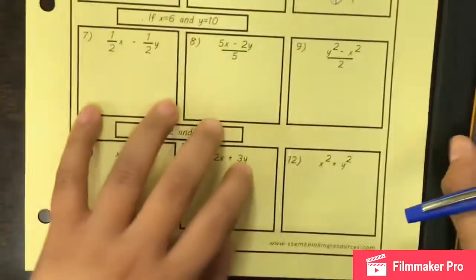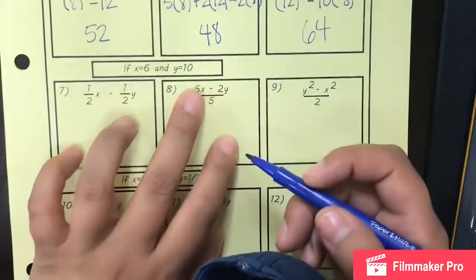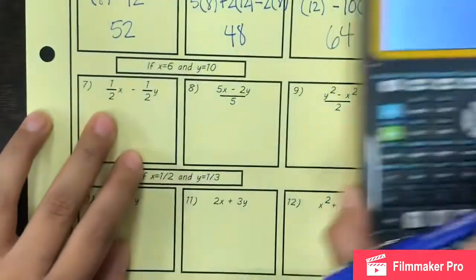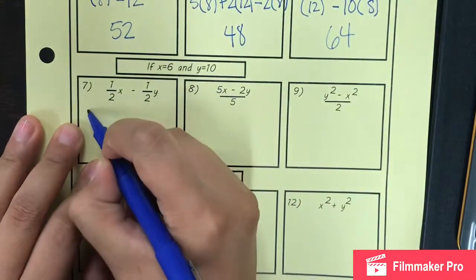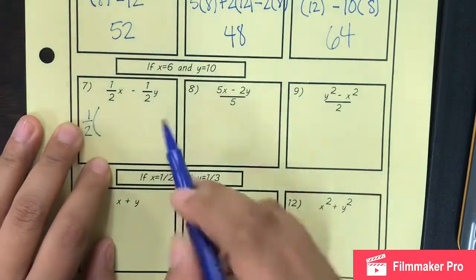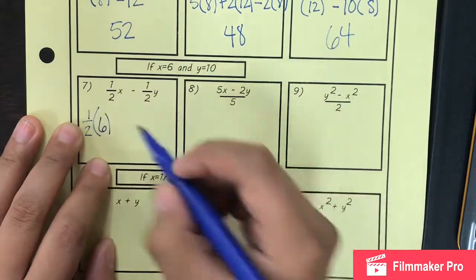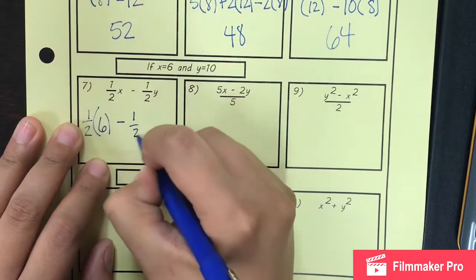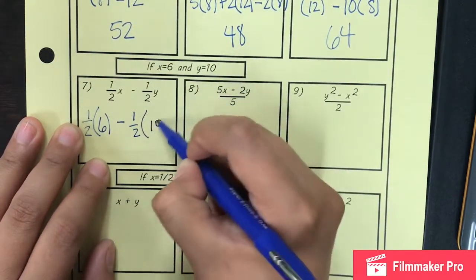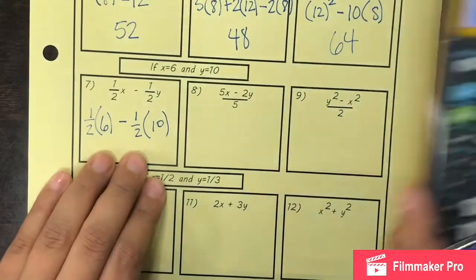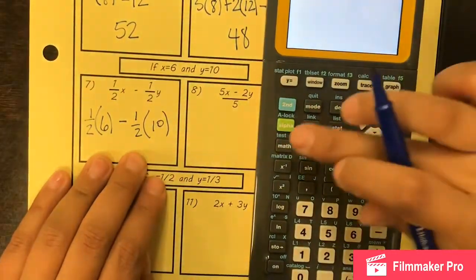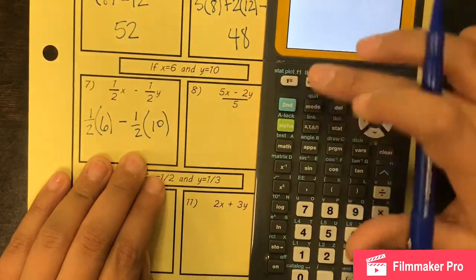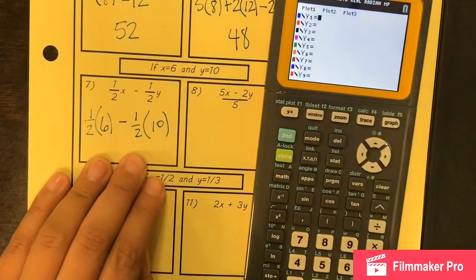Okay, so they want me to substitute 6 for x and 10 for y. So here's my expression right here. I have 1/2 parentheses x, I'm going to substitute 6, minus 1/2 y, I'm going to substitute 10. Now to insert a fraction, remember it is alpha y equals.